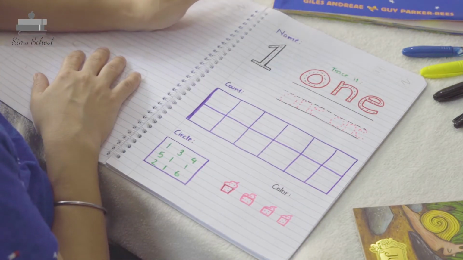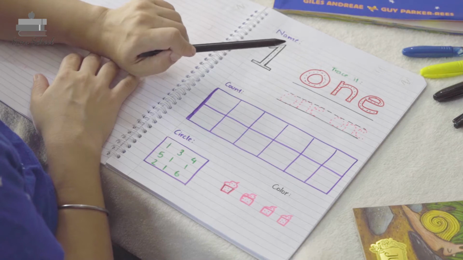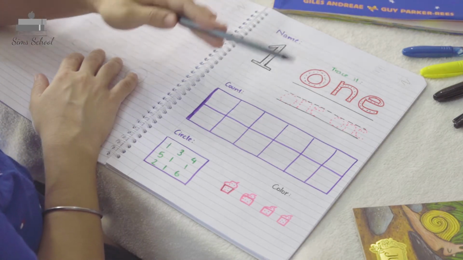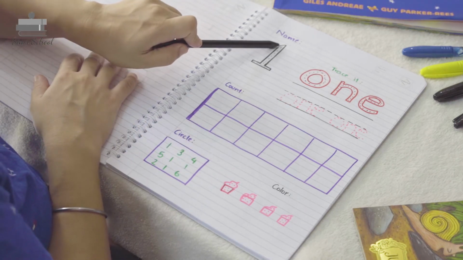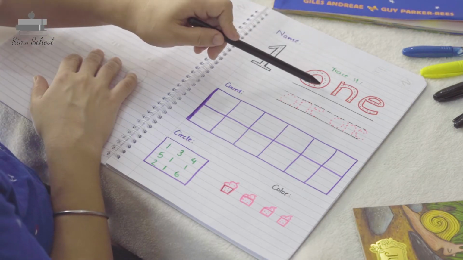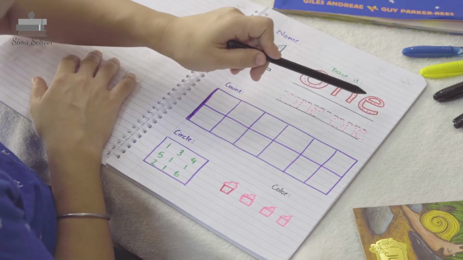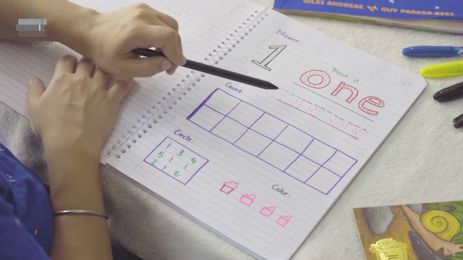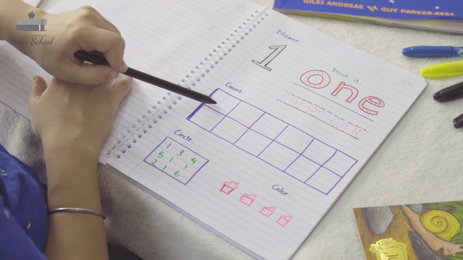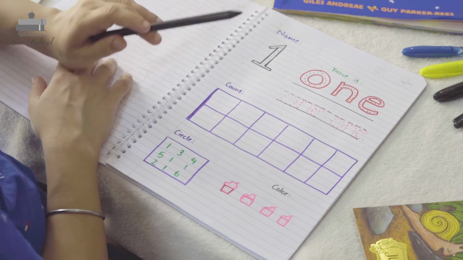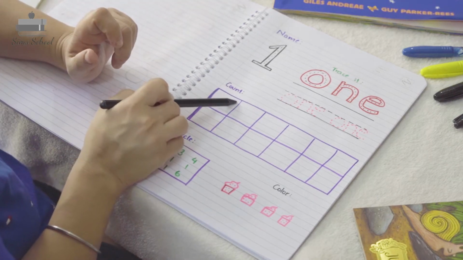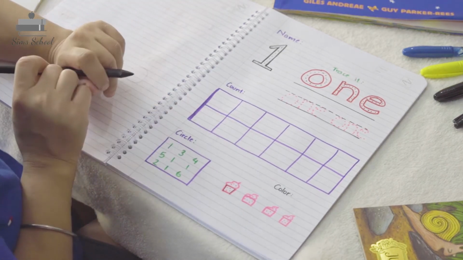Next one is a number worksheet. Here the number that I'm using is 1. Obviously you will be using it for other numbers too, but the format remains the same. First I am giving the child the opportunity to trace the number, then the child will trace the number name, and then the child will trace the number name again in a dotted pattern for practice. And in this graph or table the child is going to count. So how many is number 1? It's just 1, so the child will color one box here.